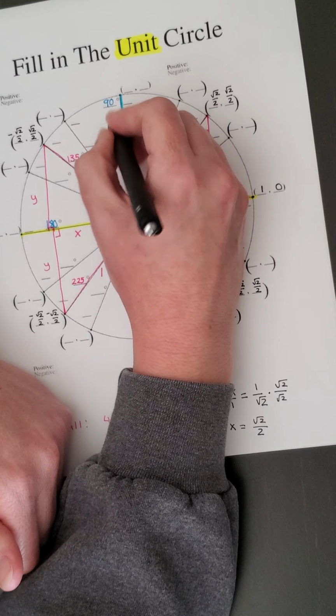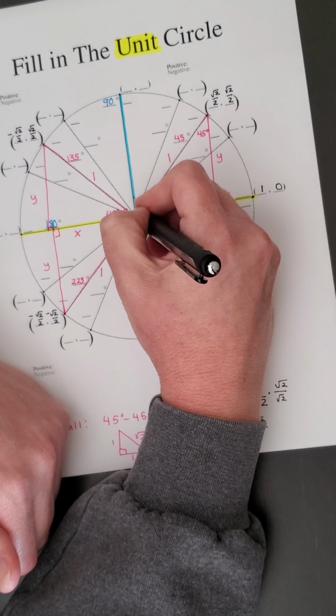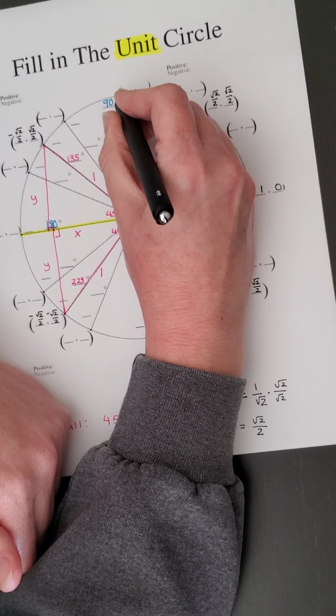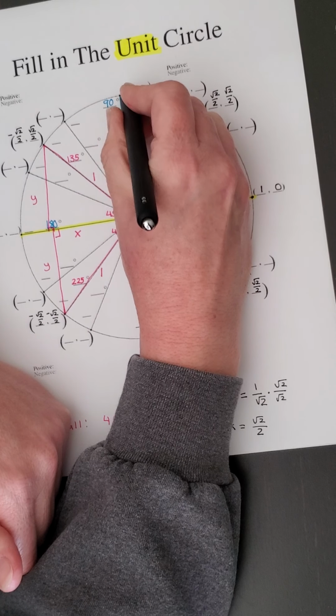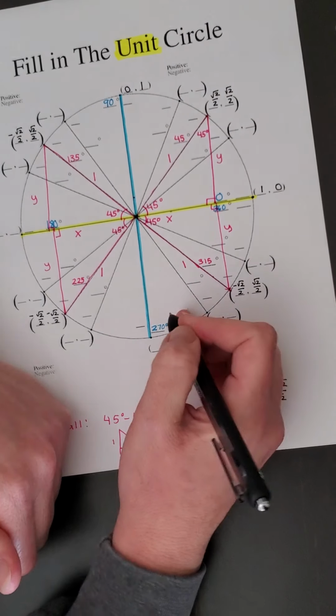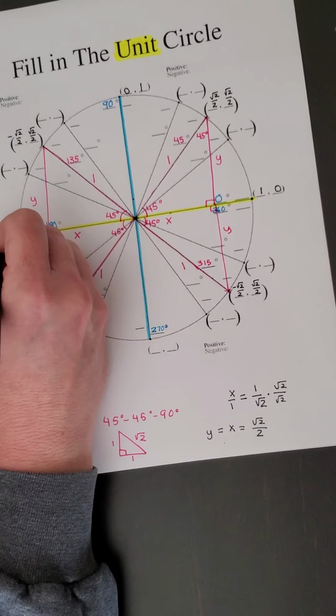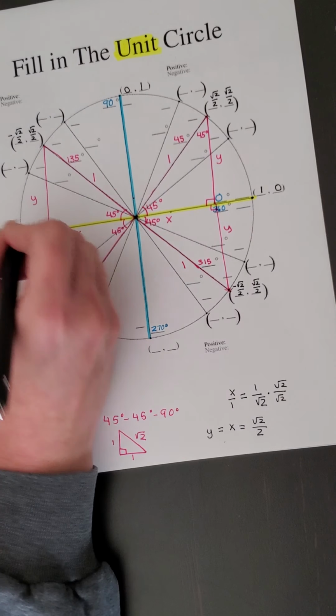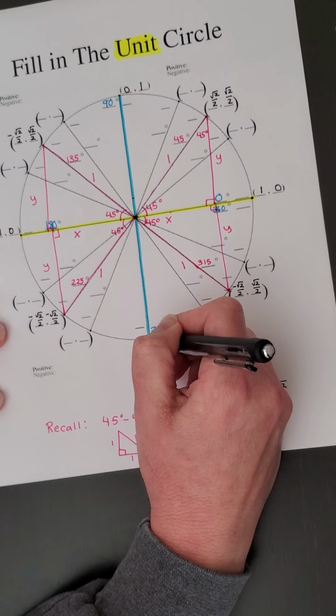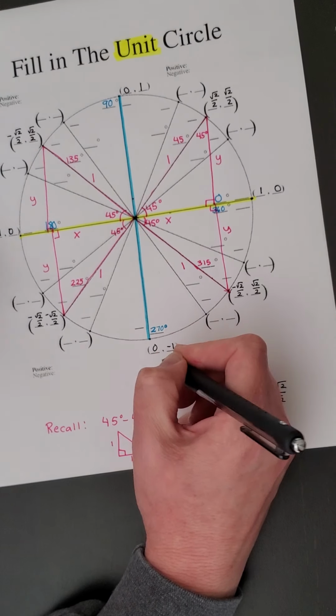Going straight upward on the y-axis, this point would be up 1, which would be the point 0, 1. And similarly, going to the left 1 unit, we'd be at -1, 0. And then going down 1 unit, we'd be at 0, -1.